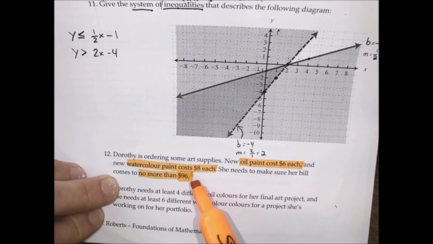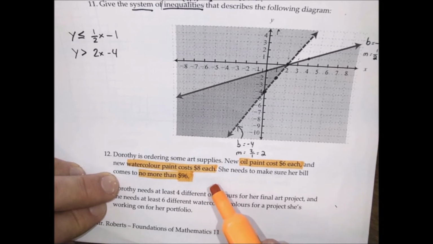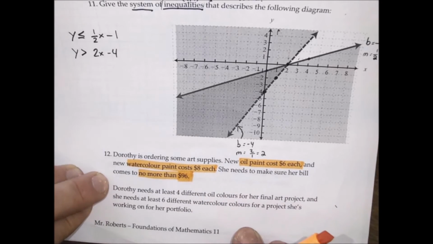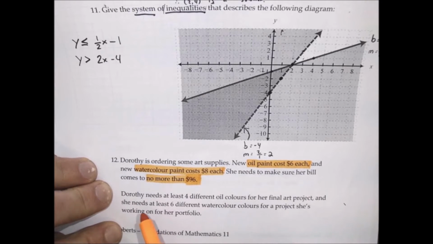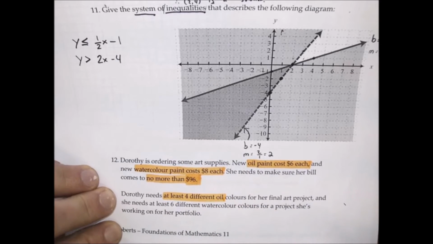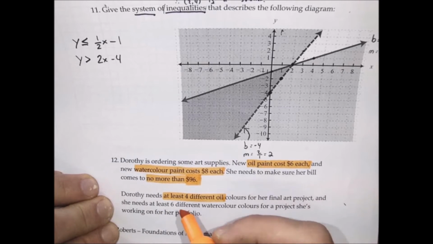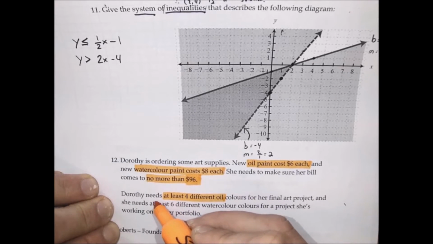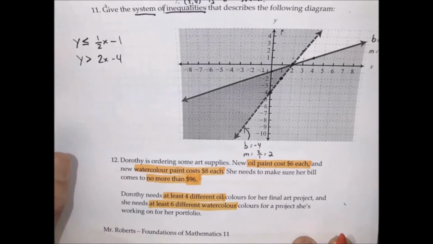So that already gets me thinking about maybe defining some variables, x and y maybe, and I can almost think about making an equation there, but let's just make sure we read the rest of this sample. Maybe there's other things going on. Okay, so what do we have here? Dorothy needs at least 4 different oil colors for our final art project. So she needs at least 4 different oils. And she needs at least 6 different watercolors for a project she's working on for a portfolio. Okay, so she needs at least 6 different watercolors.